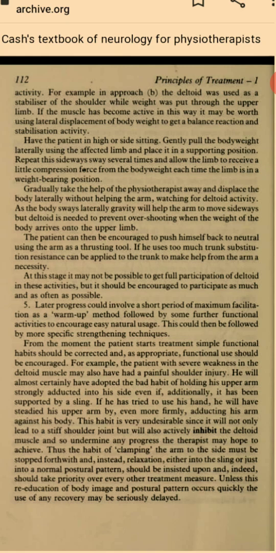He will almost certainly have adopted the bad habit of holding his upper arm strongly adducted into his side, even if additionally it has been supported by a sling. If he has tried to use his hand, he will have steadied his upper arm by even more firmly adducting his arm against his body.